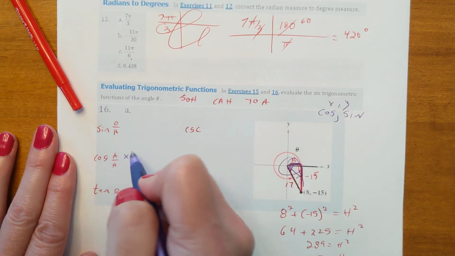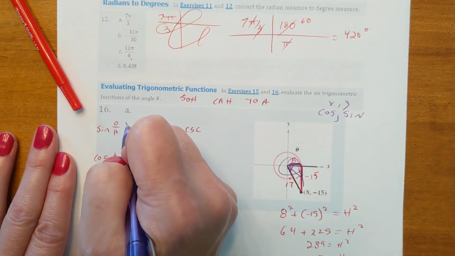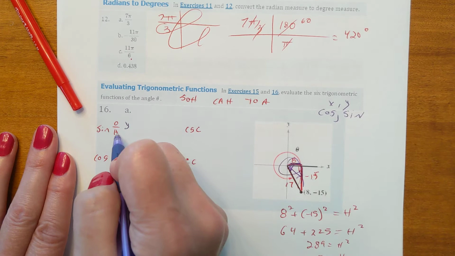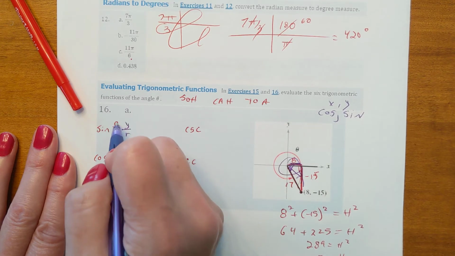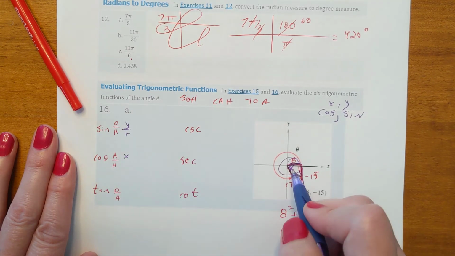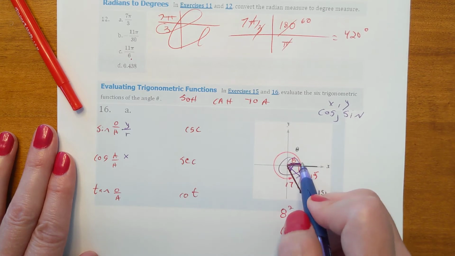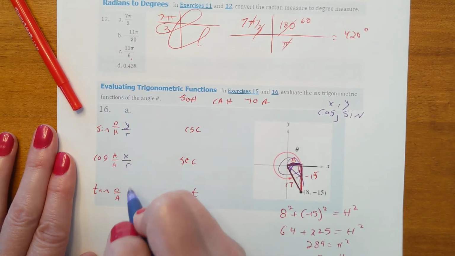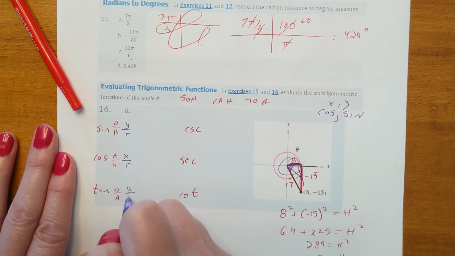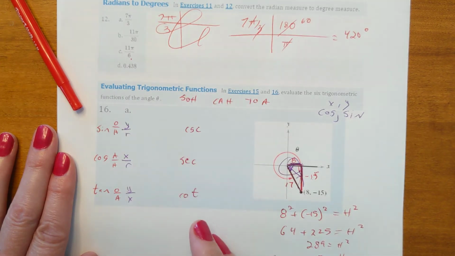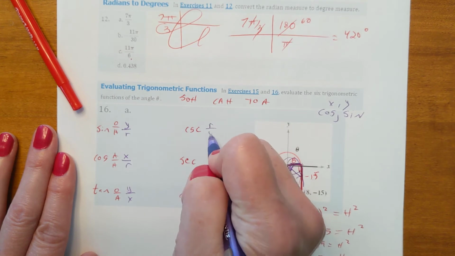So adjacent is x, and the hypotenuse is the radius. Sorry about that. The opposite side is the y. Opposite from that angle is the y. Adjacent to it is the x. So then this is x over r. And this one's y over x. And then for the reciprocals, just flip them over.